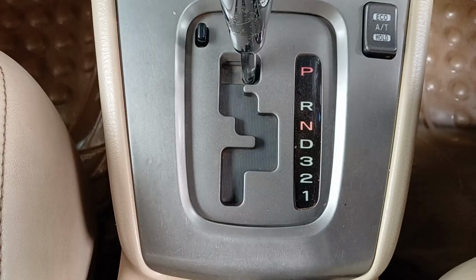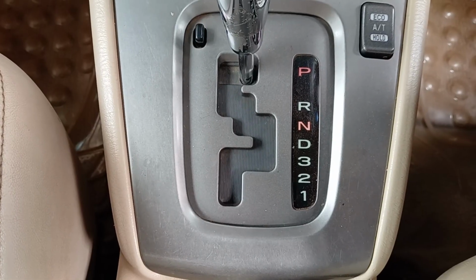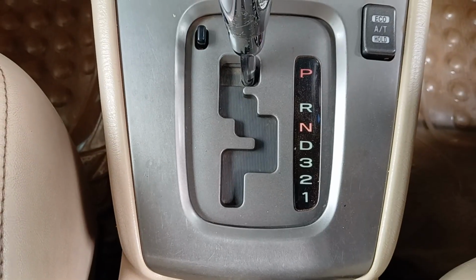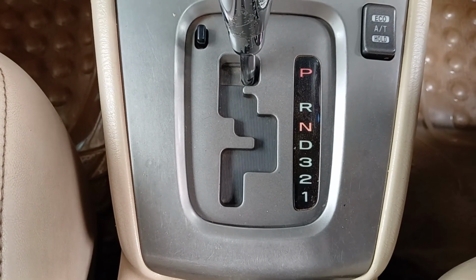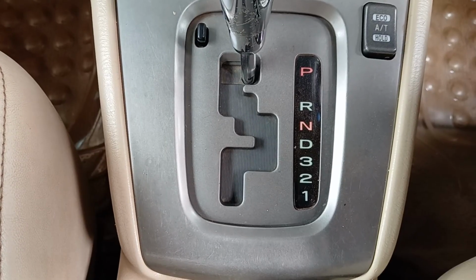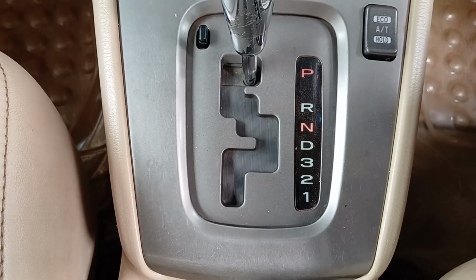So today I'll be going over the different gear settings for most automatics. As a heads up for this video, I will list the gear setting, tell you what it represents or what it means. I will tell you how to use the gear setting, when to use the gear setting. So please tune in and let's get started.